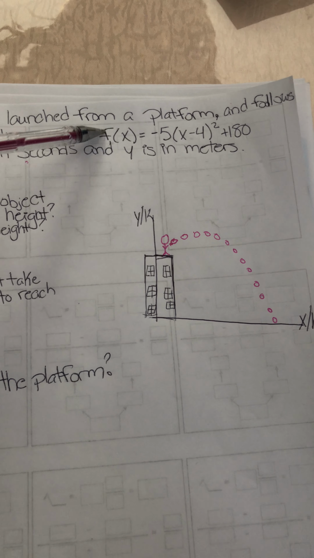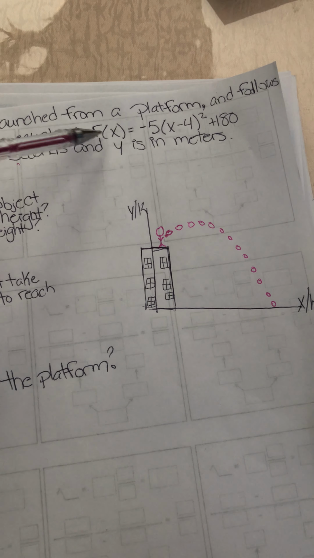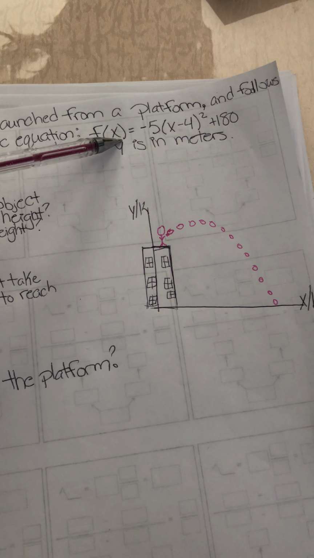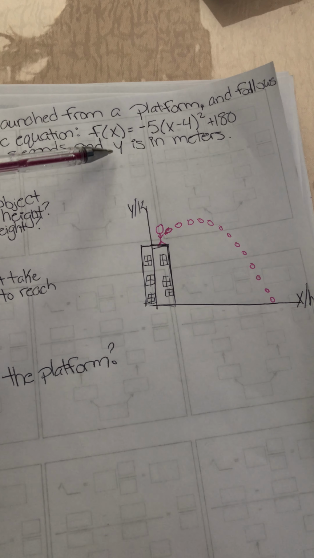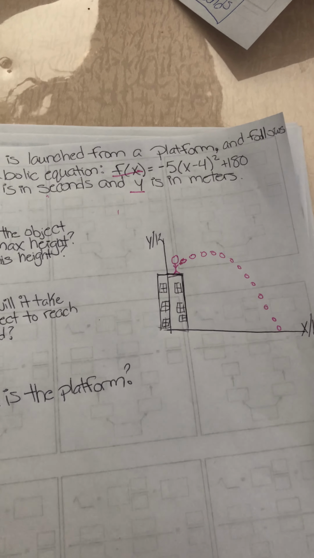Now you might be saying we don't have y in this equation. Remember, f of x and y are interchangeable. They mean the same thing. So if you see an f of x, it really means y. Don't get confused. F of x means y.